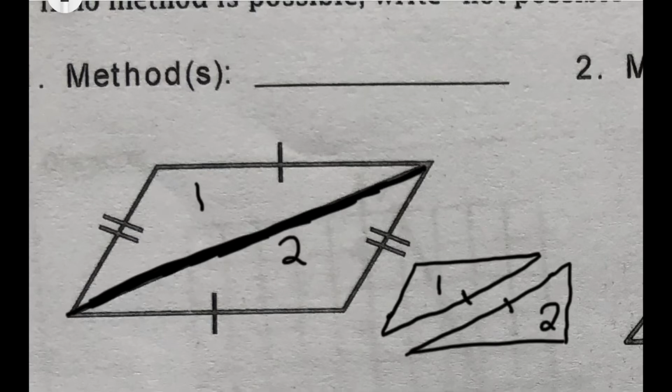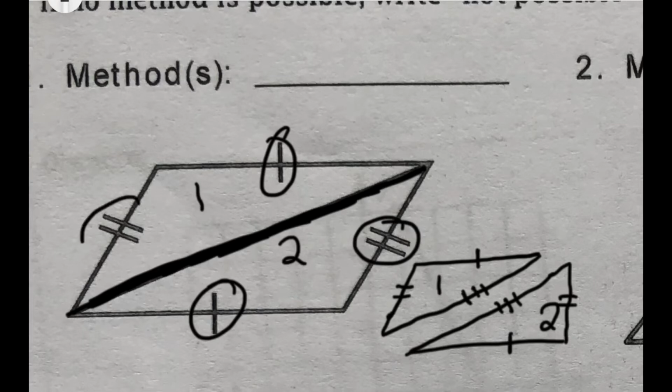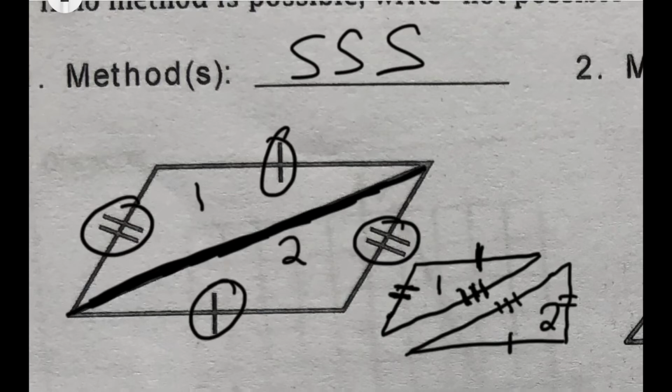These two sides would have to be congruent to each other. This side and this side was given that they were congruent to each other, and this side was congruent to each other because it's given. So we have side, side, side that are congruent. And that is how we can show or prove that they are congruent.